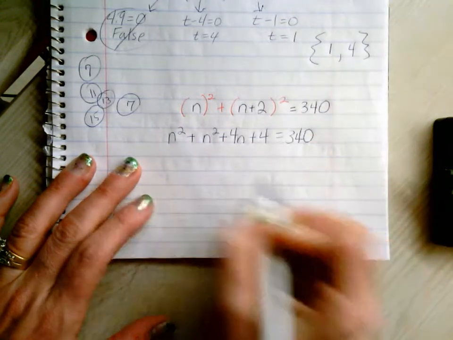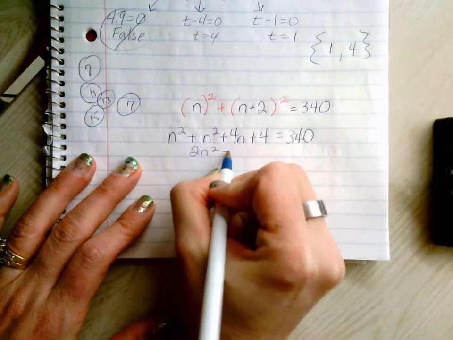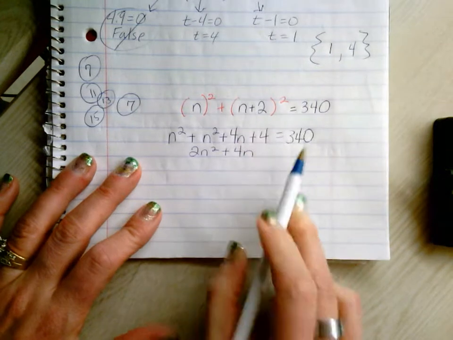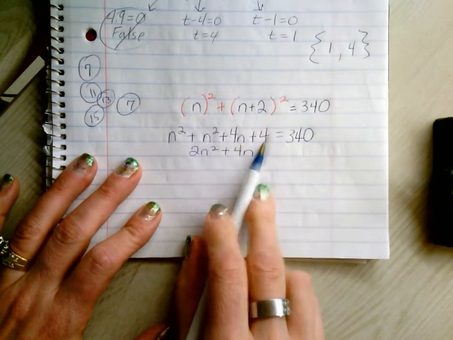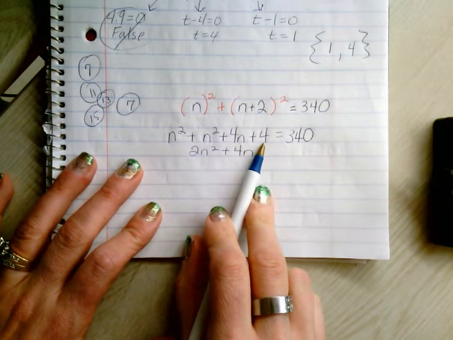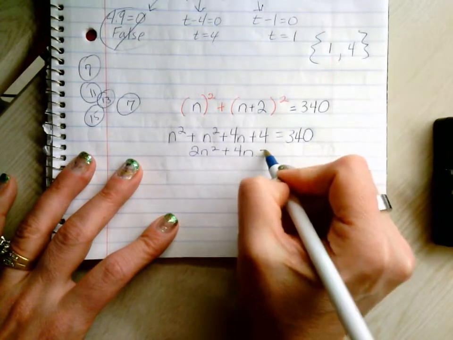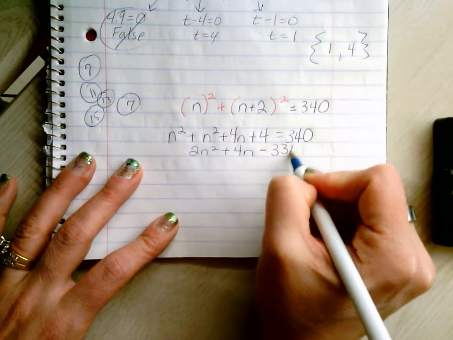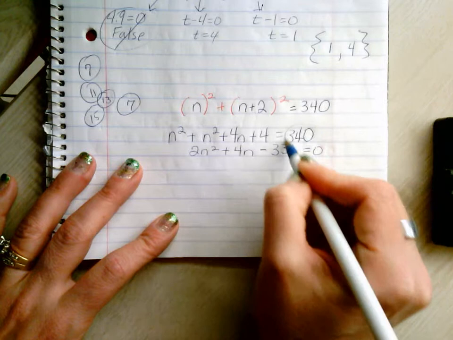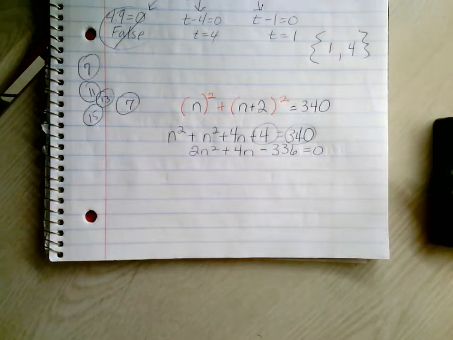Stay with me, Noah. 2n squared plus 4n. If I subtract this 340 over to the 4, I end up with negative 336. Okay, that combines these two pieces. Okay, a negative 340 with a positive 4.